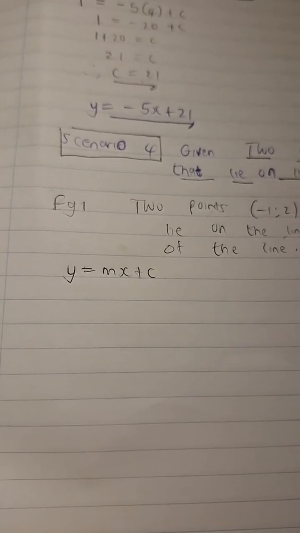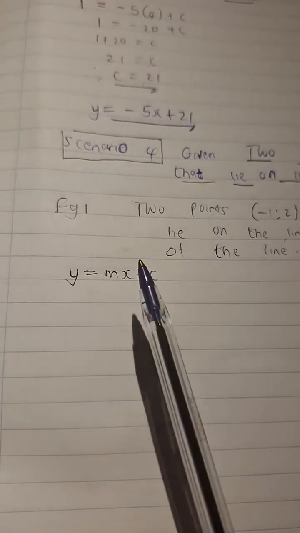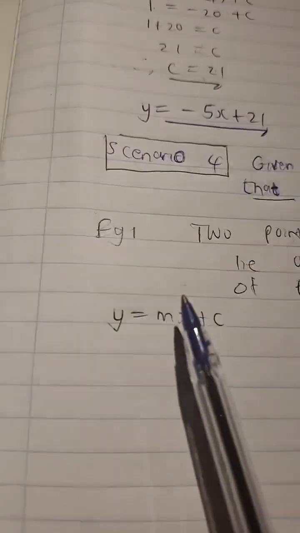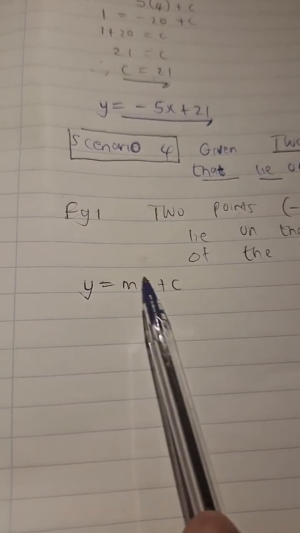All right. So we are going to say to ourselves, well, seeing as though we have 2 points, can we find the value of m? And step number 1 is yes, we can.